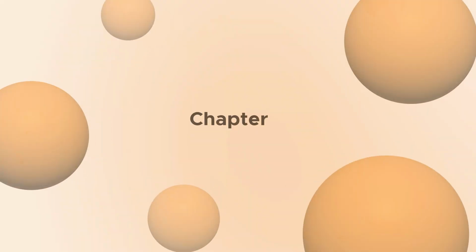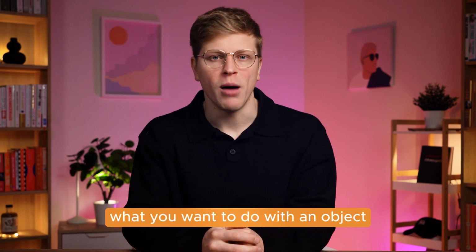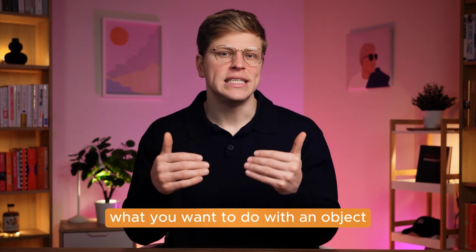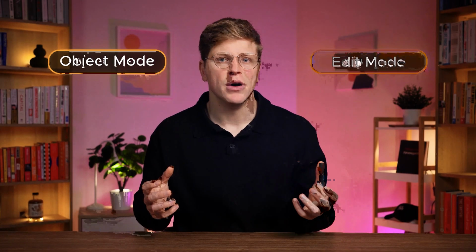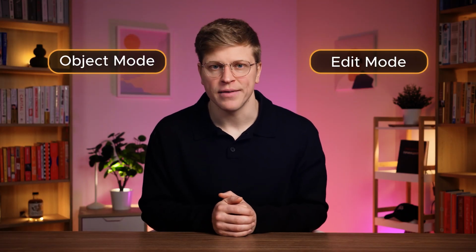Alright, now that you can move around your 3D space confidently, it's time to learn one of the most important concepts in Blender: modes. Chapter 3: Understanding Modes. Think of modes as different workspaces or states that tell Blender what you want to do with an object. Every mode changes the type of editing you can perform. The 2 modes you'll use most often are Object Mode and Edit Mode, and together they form the backbone of almost everything you will do. Once you understand modes, everything in Blender becomes logical.